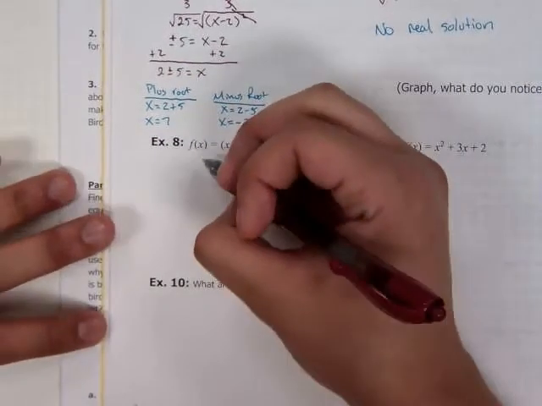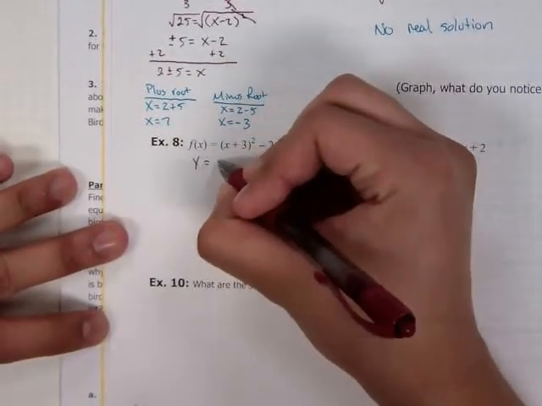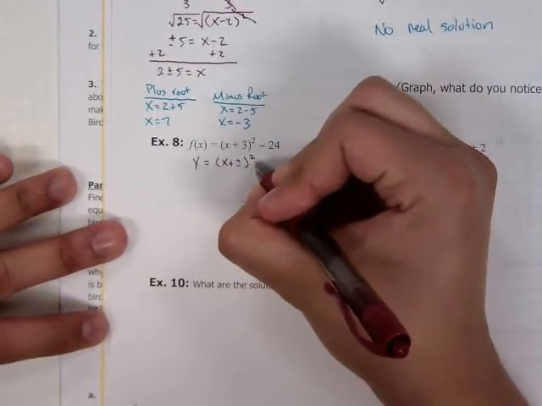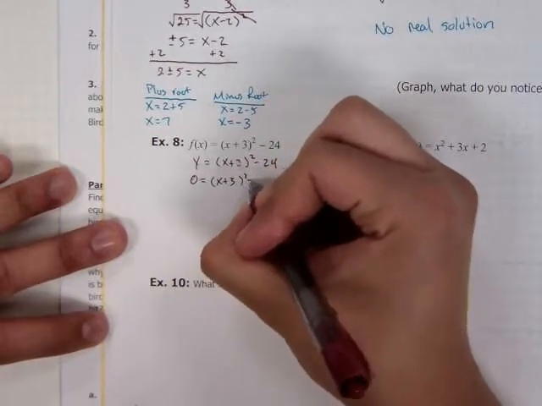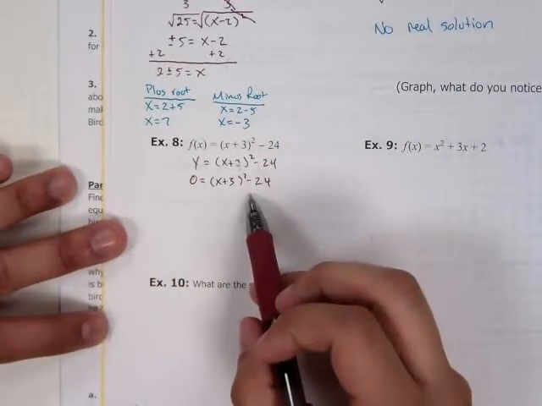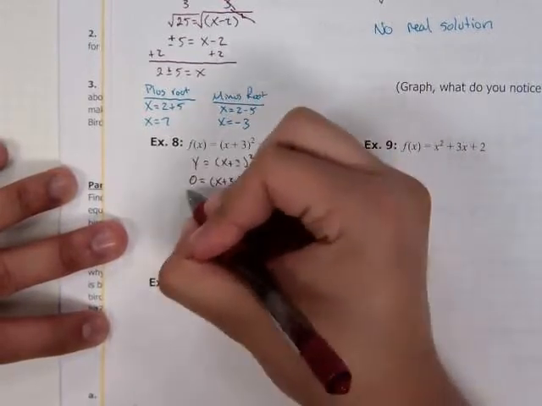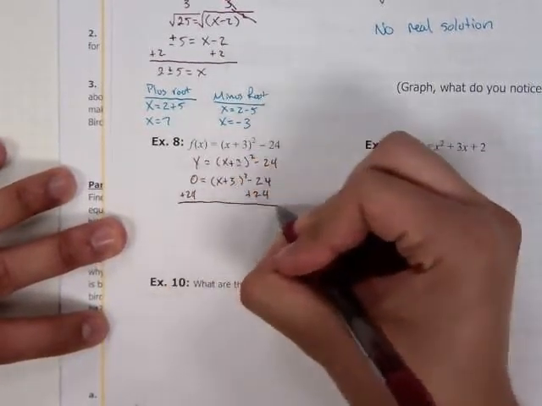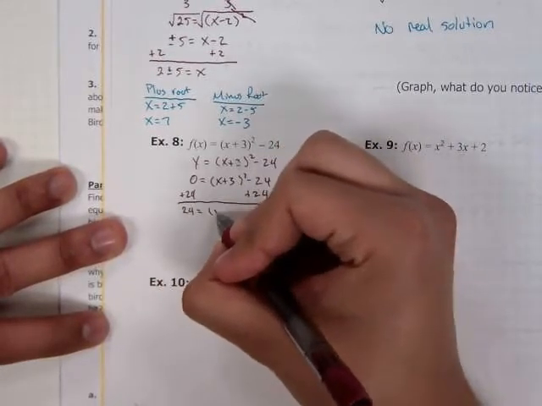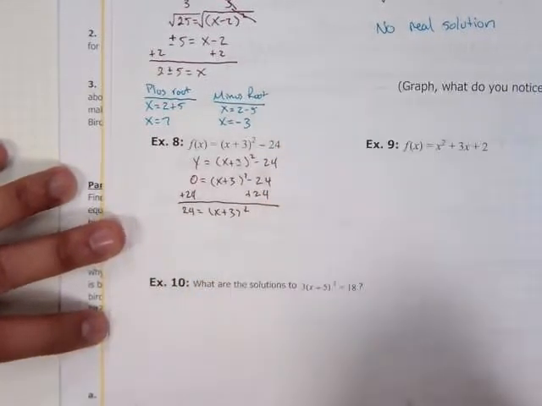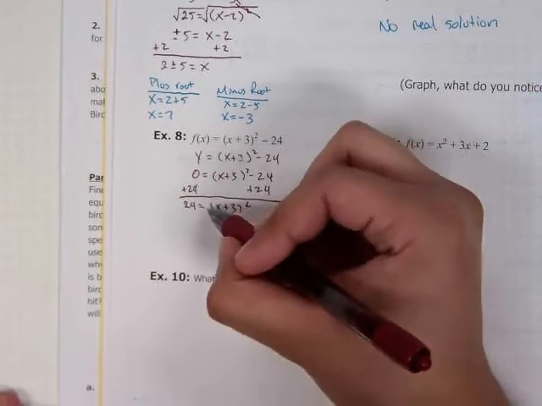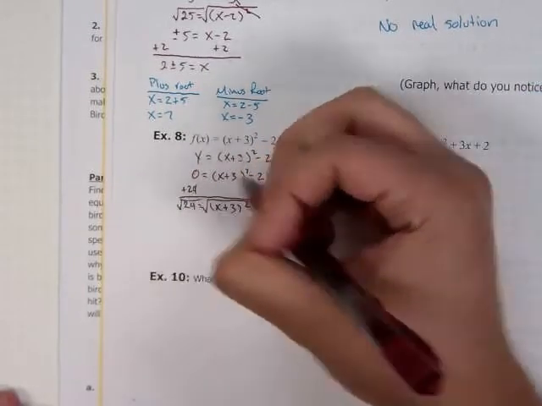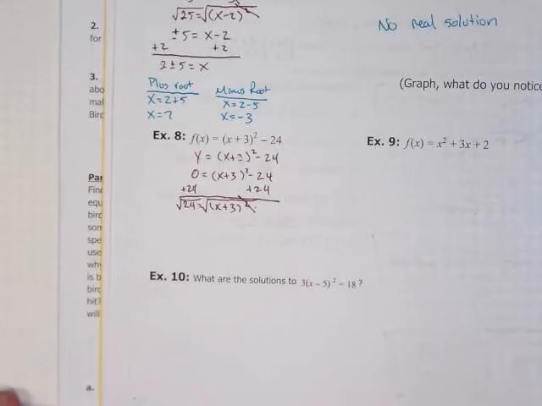Okay. Example 8. Y is equal to x plus 3 squared minus 24. 0 is equal to x plus 3 squared minus 24. Anything being added or subtracted moves first. So 24 is equal to x plus 3 squared. Now I have nothing being multiplied or divided, so I'll move on to this exponent. Those cancel. The square root of 24.